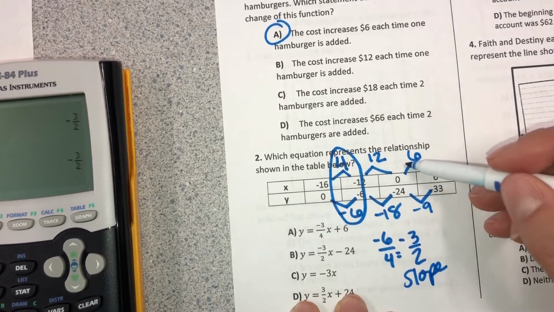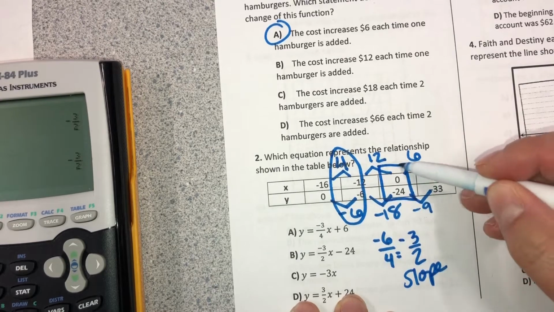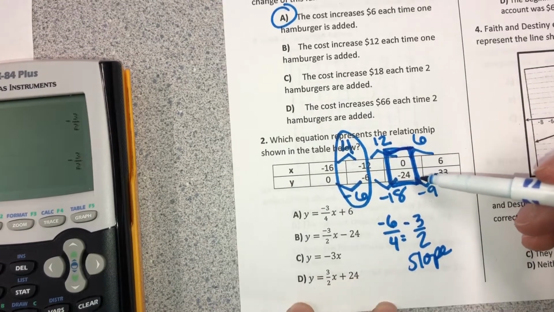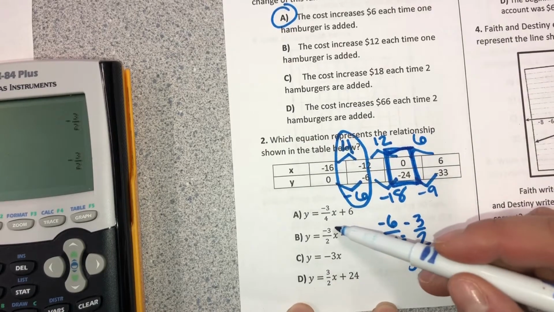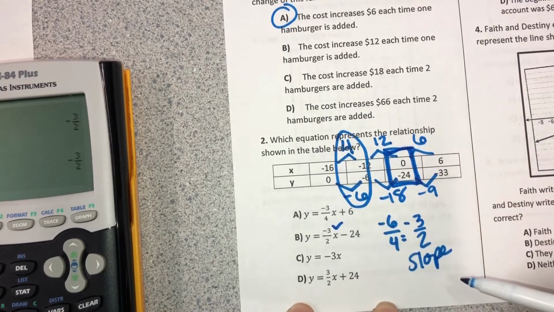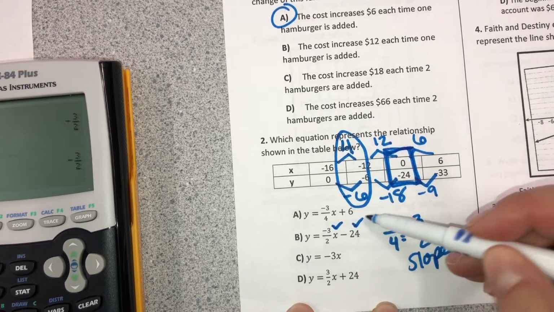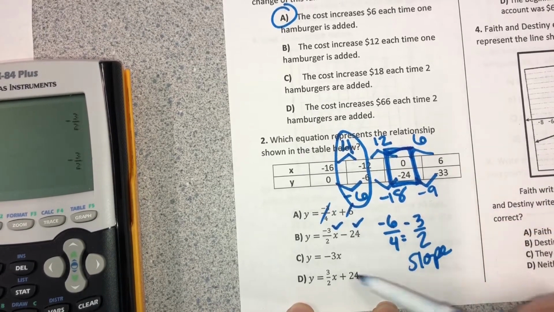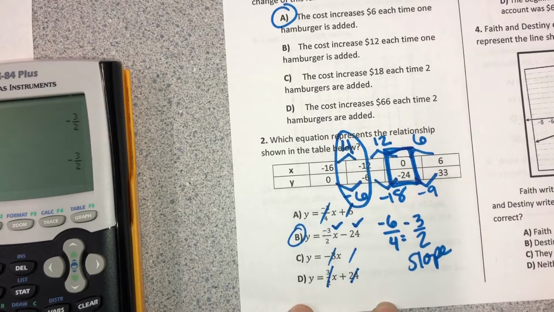My y-intercept is the point where x is 0. So my y-intercept right here is negative 24. If I look at my slopes, negative 3 over 2 is my slope, and negative 24 is my y-intercept. That's the wrong slope and the wrong y-intercept. That's the wrong slope and the wrong y-intercept. Wrong slope, wrong y-intercept, so B is the only option.